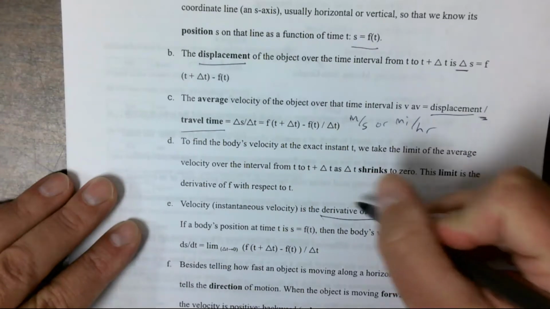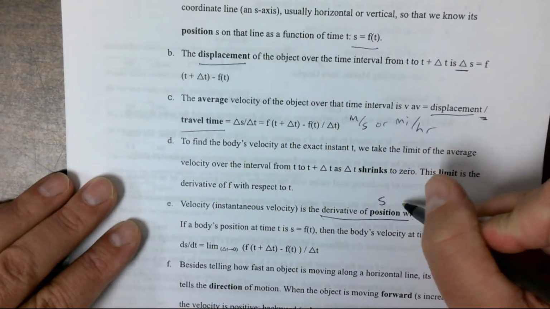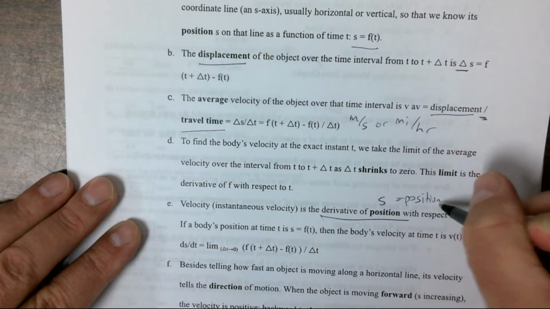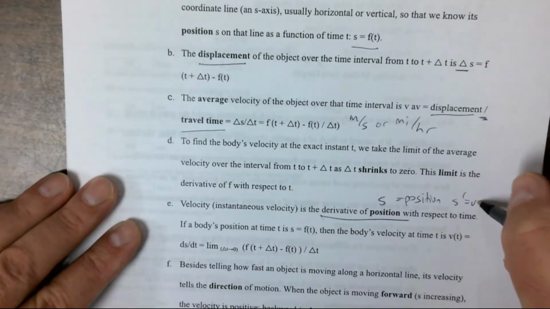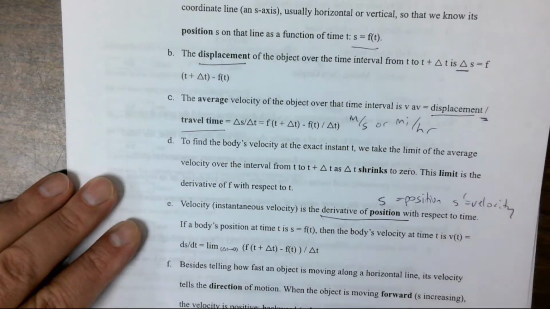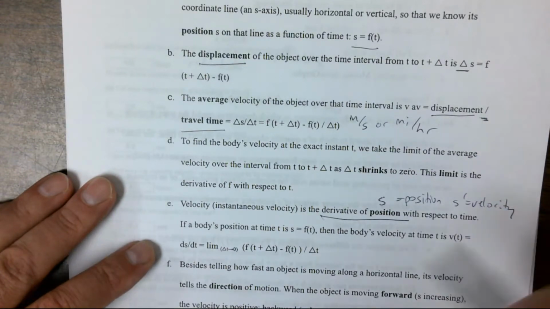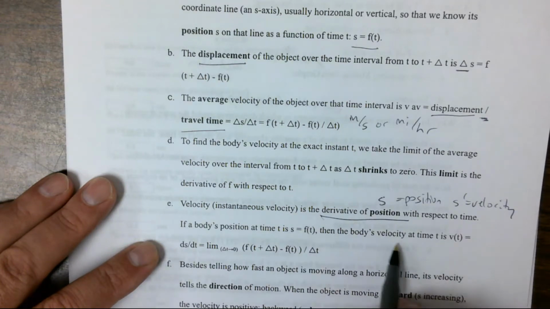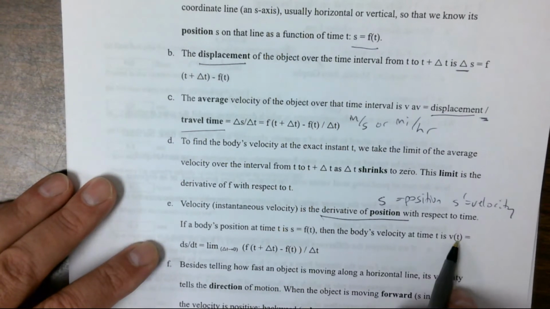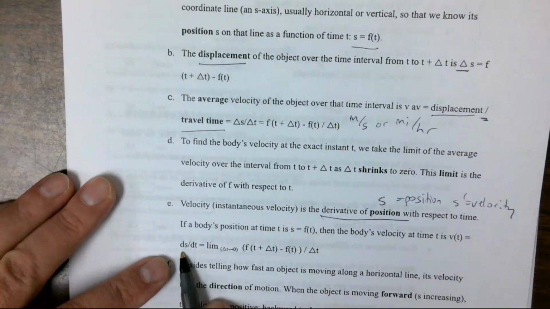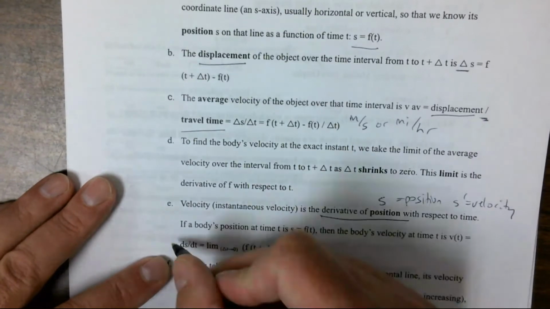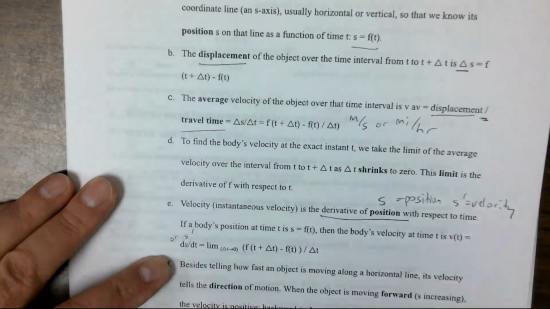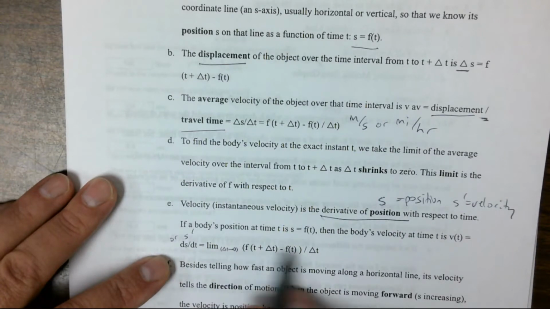So if s is a position, then s prime is the velocity. If the position is s, which is f of t, then the velocity is v of t, which is ds dt, or you could say s prime, which is that limit.